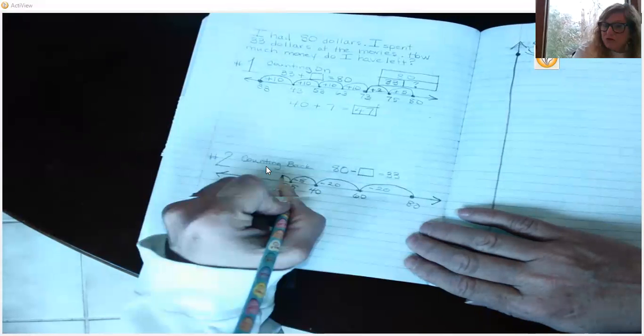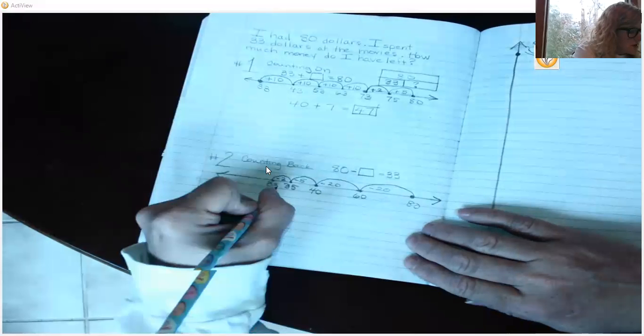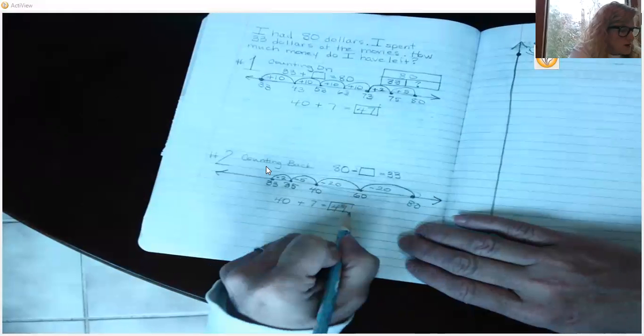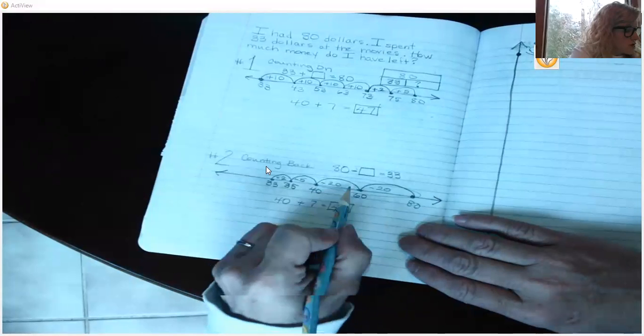But 33 is not our answer. This is our answer. So 20 plus 20 equals 40. And 40 plus 7 equals 47. All right, remember we're not subtracting these numbers because we're finding out the amount it is in total. So that's our answer, 47.